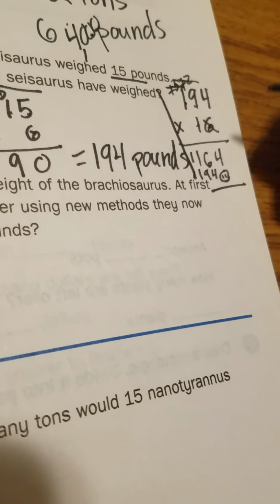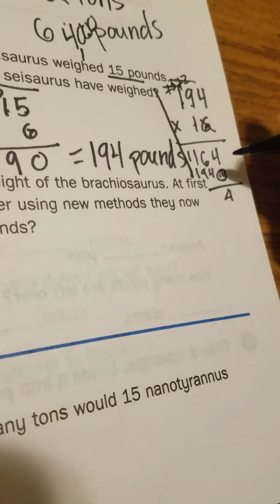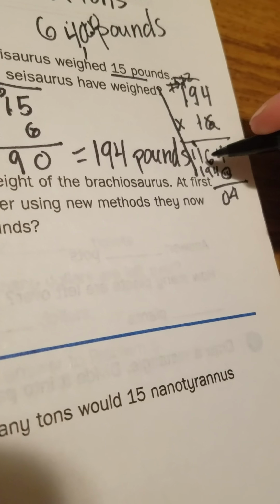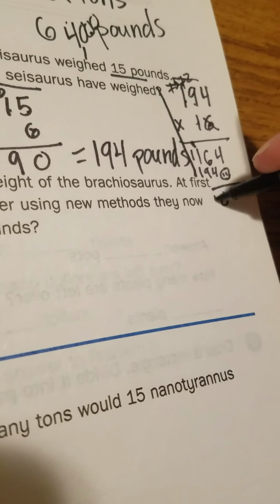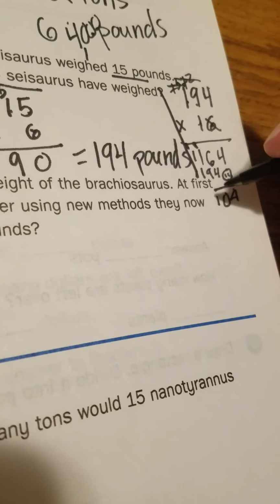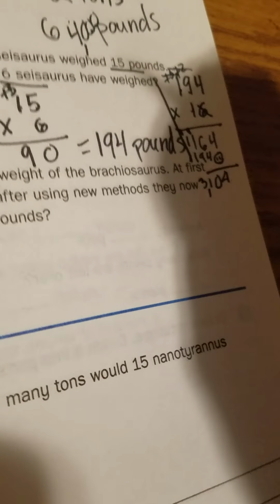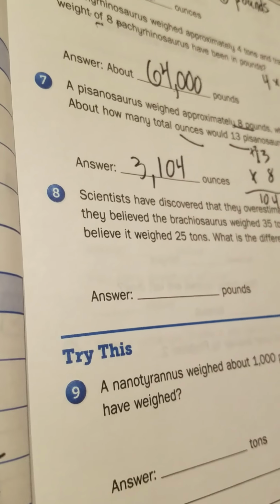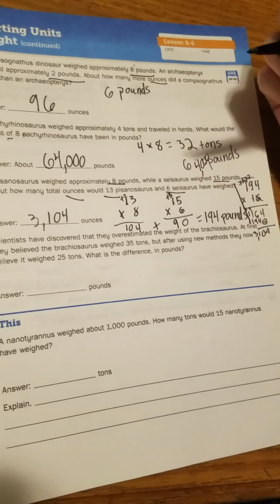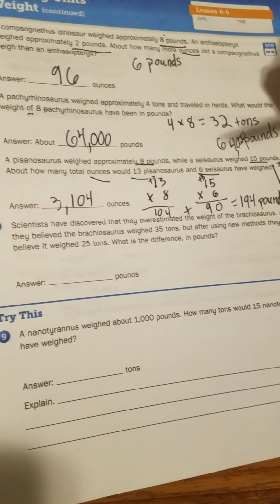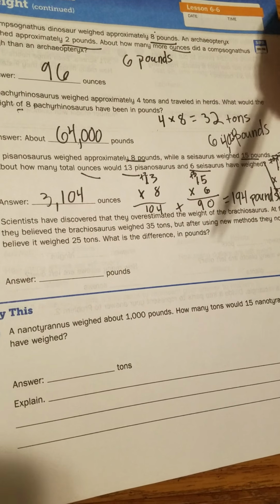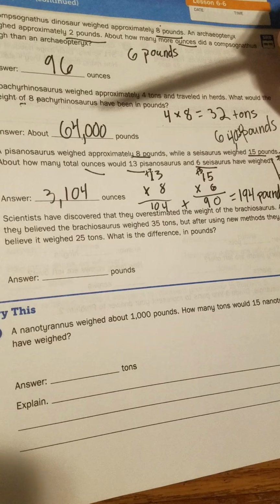Now I need to add these two numbers. 4 plus 0 is 4. 6 plus 4 is 10. 1 plus 1 is 2, plus 9 is 11. And 1 plus 1 plus 1 is 3. So we have 3,104 ounces. Okay, so take a second, finish writing that down, and fill that out. Alright, if you need to rewind, pause and re-look at this problem. I know it had a lot of steps.